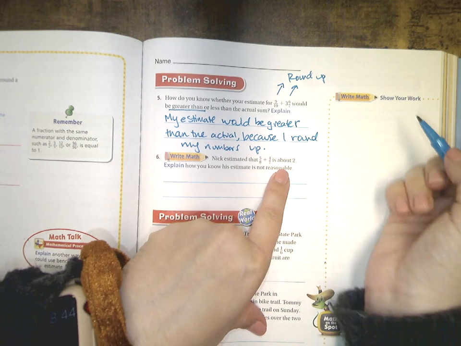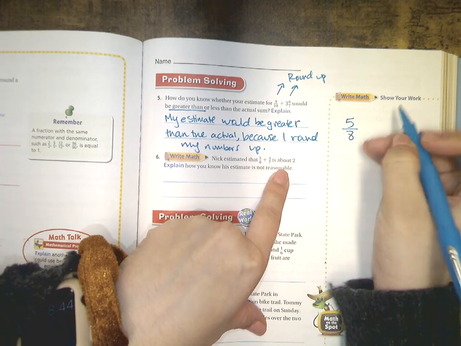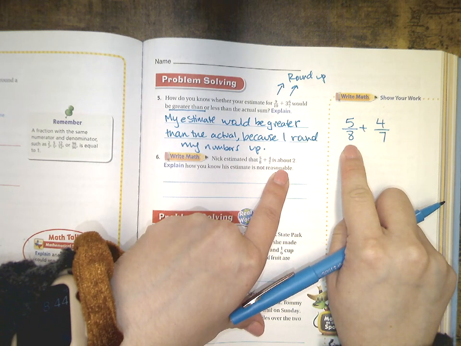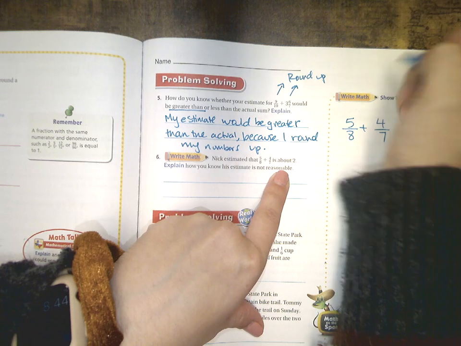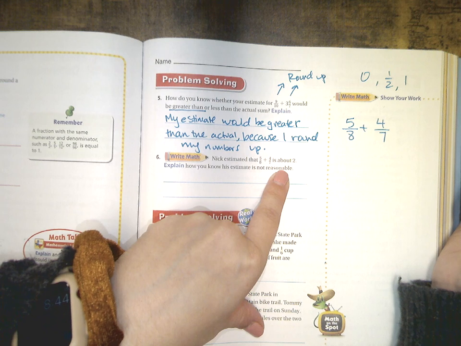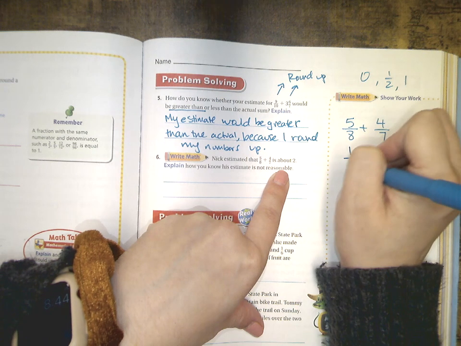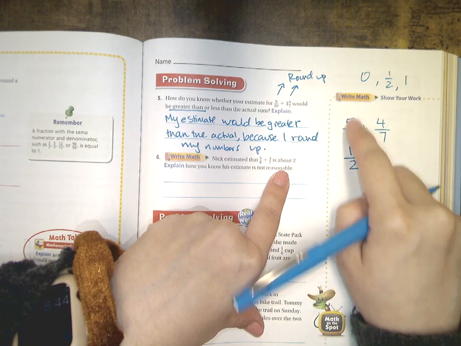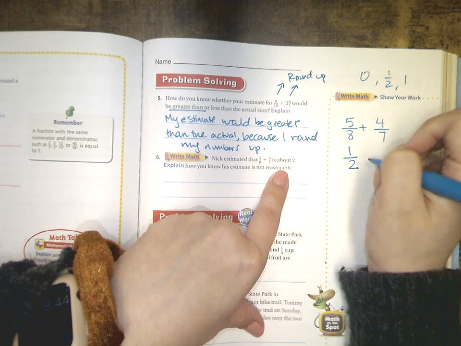So let's look at 5/8 plus 4/7. 5/8 is closest to what? 0, half, or 1? Joseph. Half, right? I'm closest to half. So 5, because 5 is really close to 4, and 4 is half of 8.